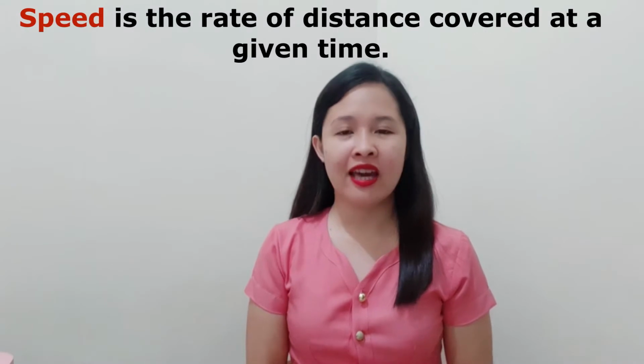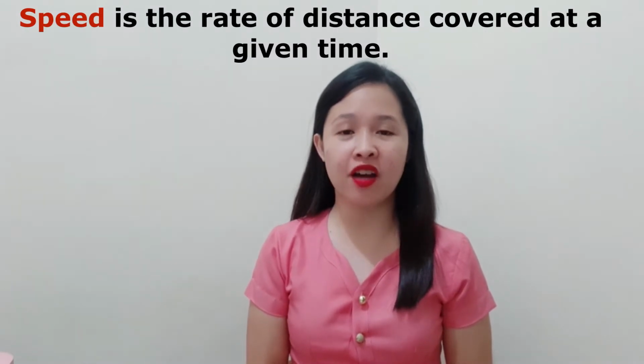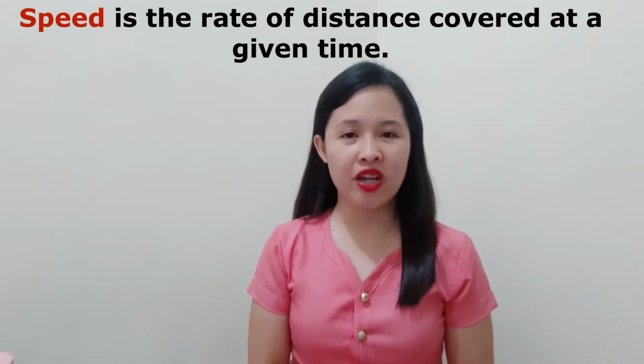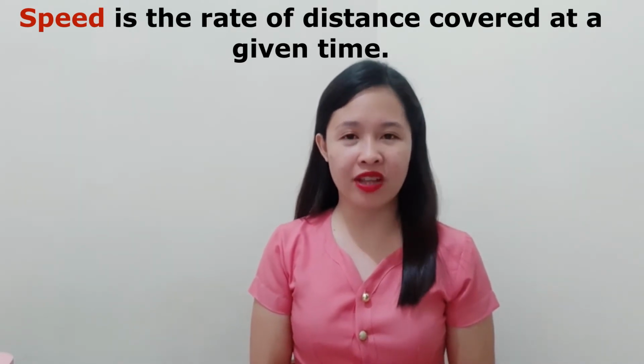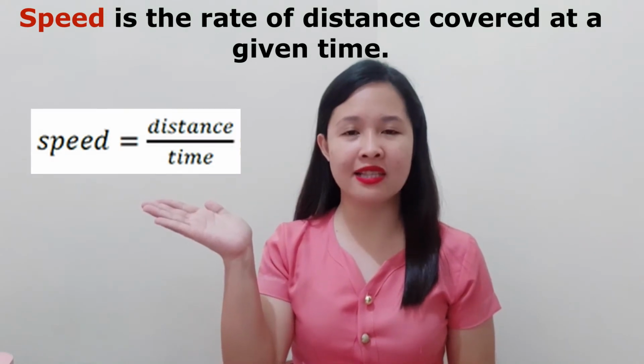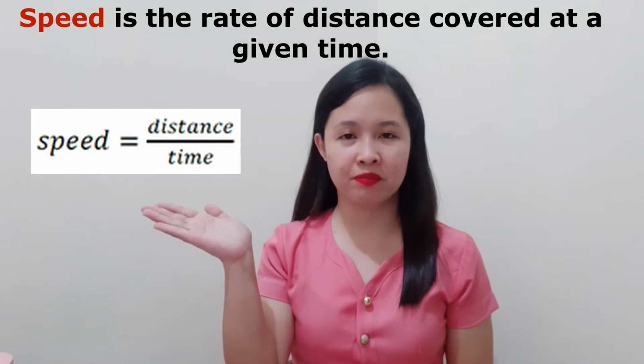Now, let us fully understand what speed is. Speed refers to the rate of distance covered at a given time. The equation that we will be using in solving the speed is speed equals distance divided by time.